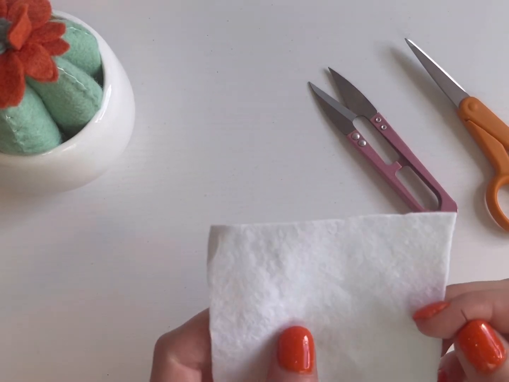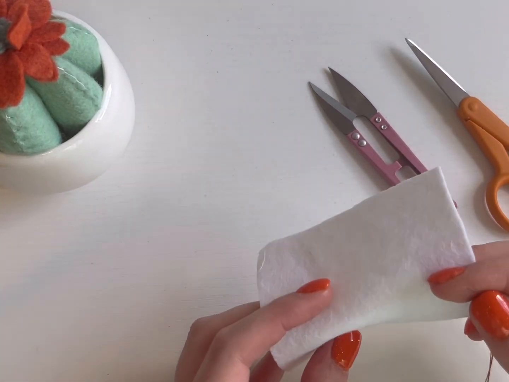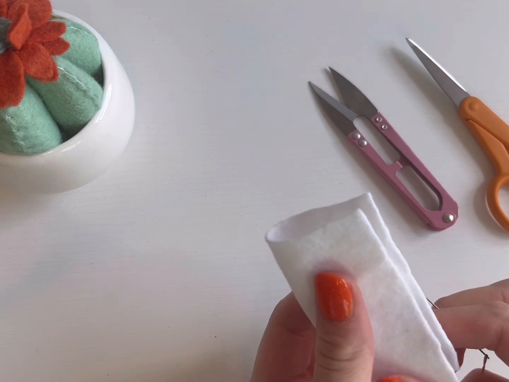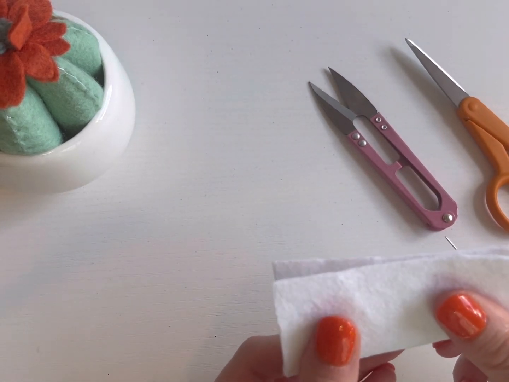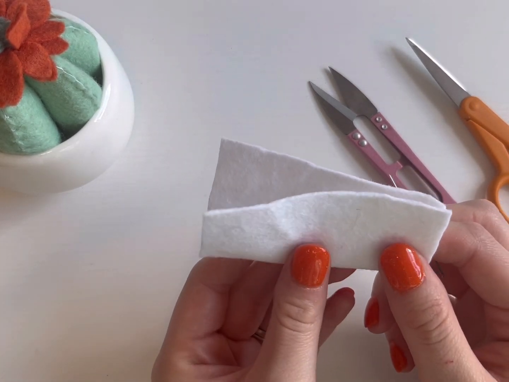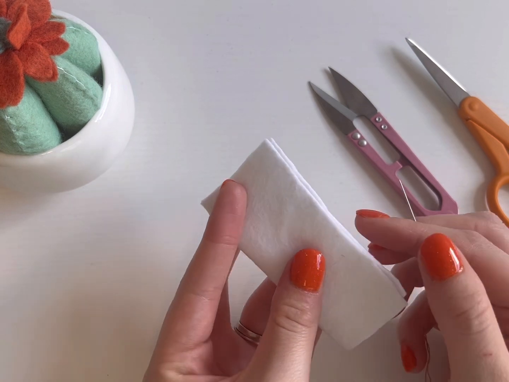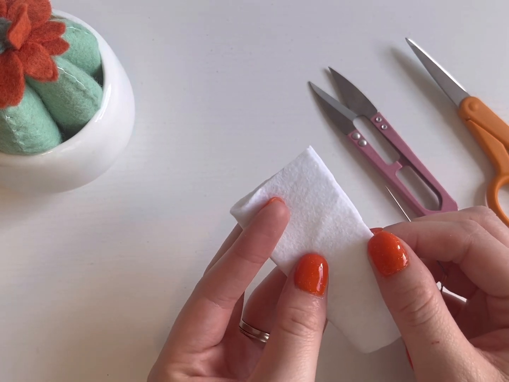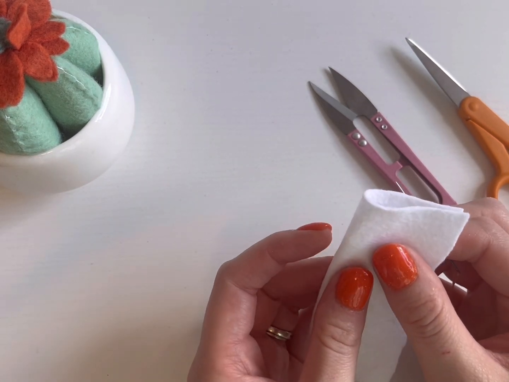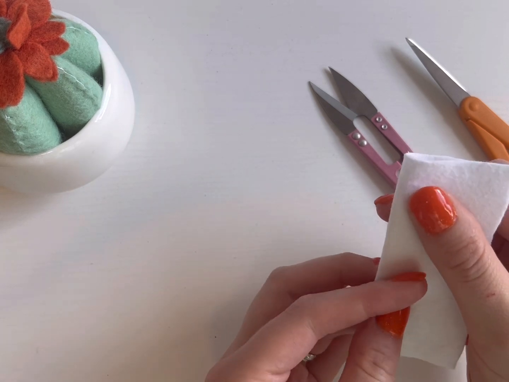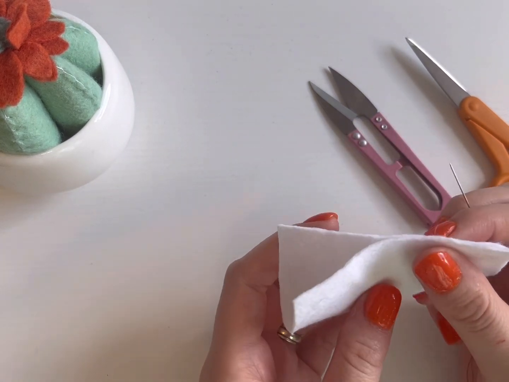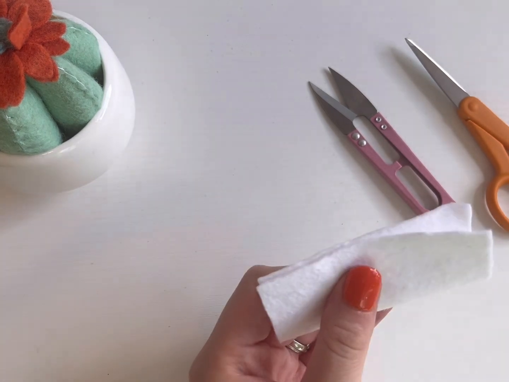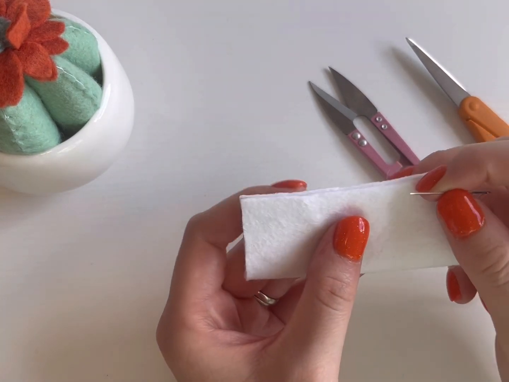We are going to go over basic hand stitches today, and these are some of the most commonly used hand stitches, especially when you download a PDF sewing pattern online. If you download one of my PDF sewing patterns, these are also the most commonly used stitches, so hopefully they will be of help to you when you are sewing.